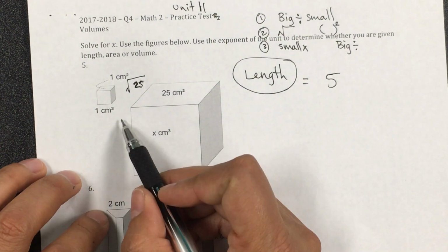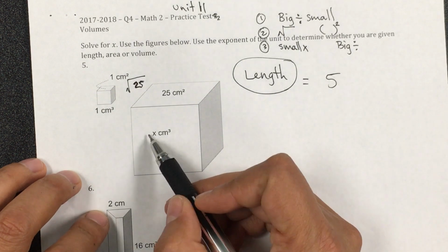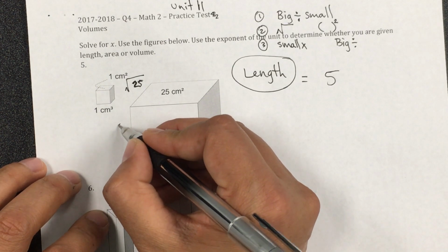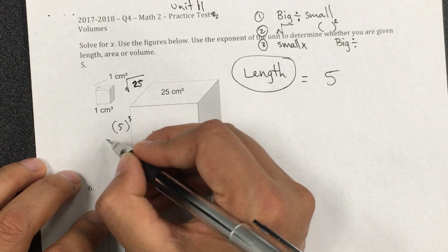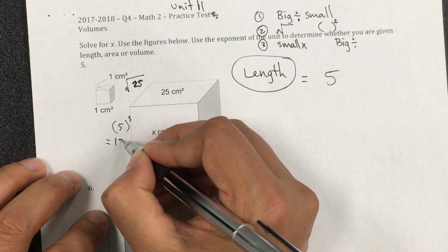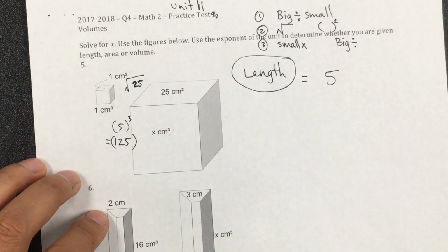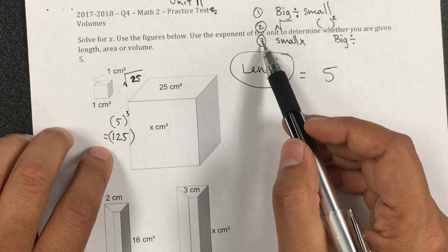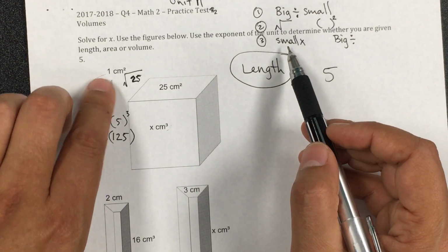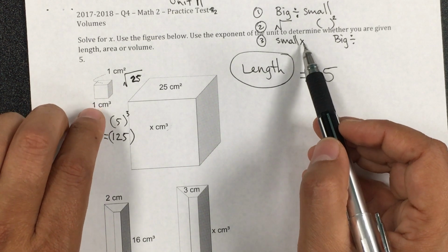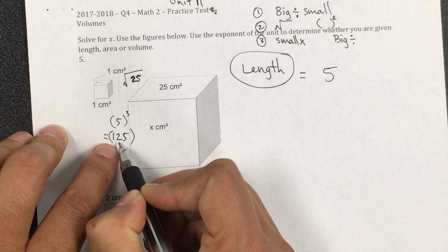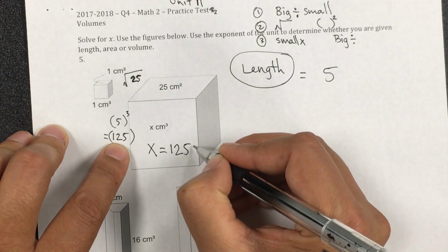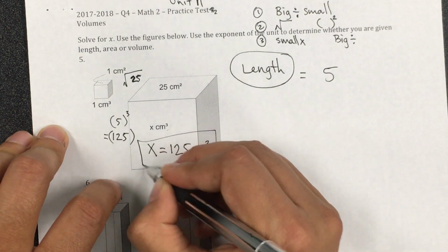Okay. Now, from length to volume, we raise to the third power because that's what we're missing. So it's going to be 5 cubed, and 5 times 5 equals 25, times 5 is 125. This is the number that we're going to be using. The third step is, since we have the information for the small one, we multiply by that number. So 1 multiplied by 125 gives me that x is equal to 125 cubic centimeters.